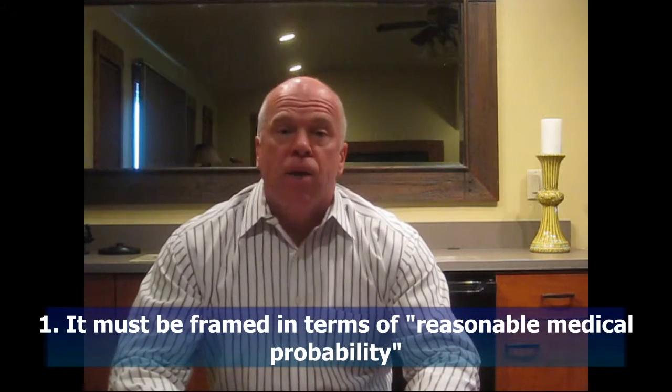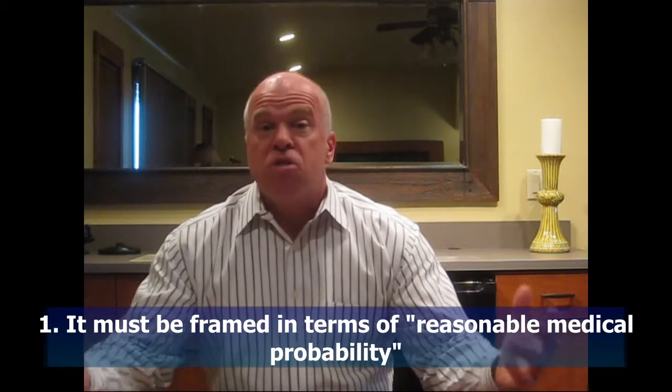Reasonable medical probability. Now, this is a fabulous phrase. This is probably the most useful phrase that we'll ever encounter in the work that we do. What this means is that when you provide your opinion on the apportionment of the permanent impairment, you provide it within reasonable medical probability.